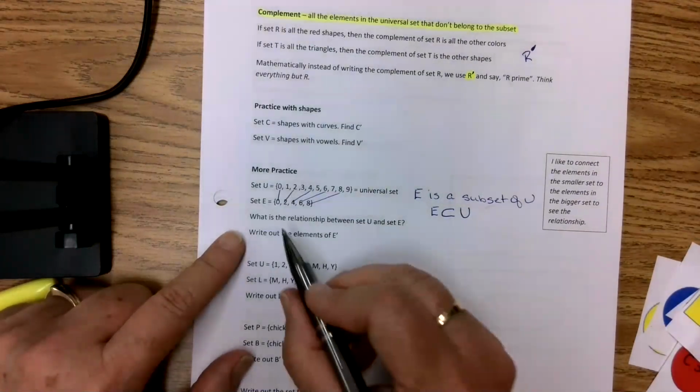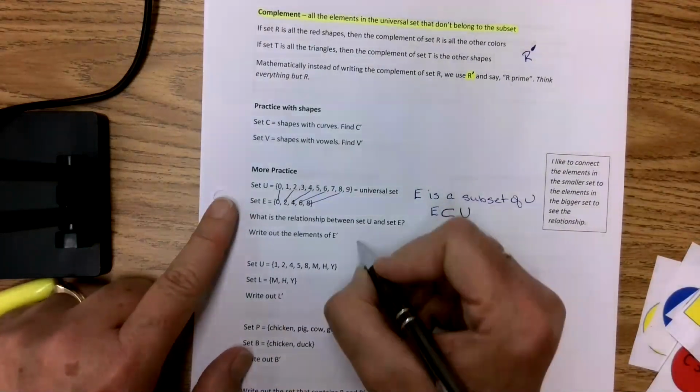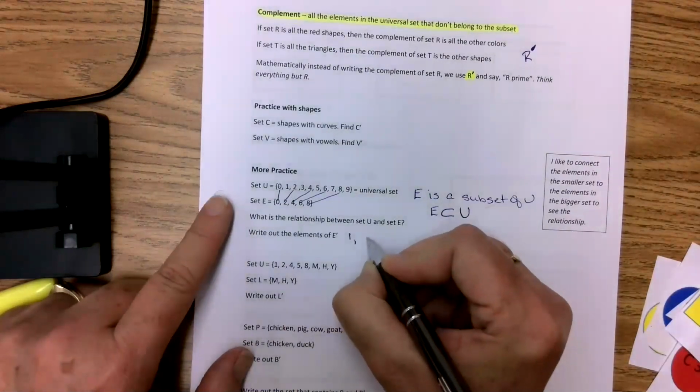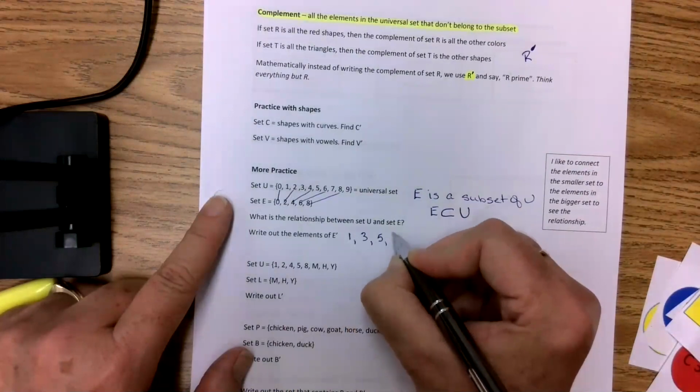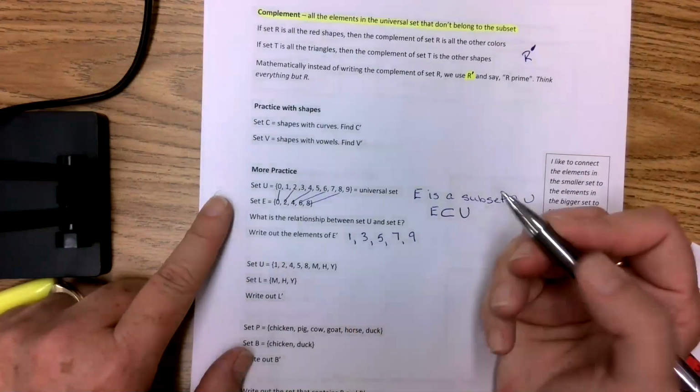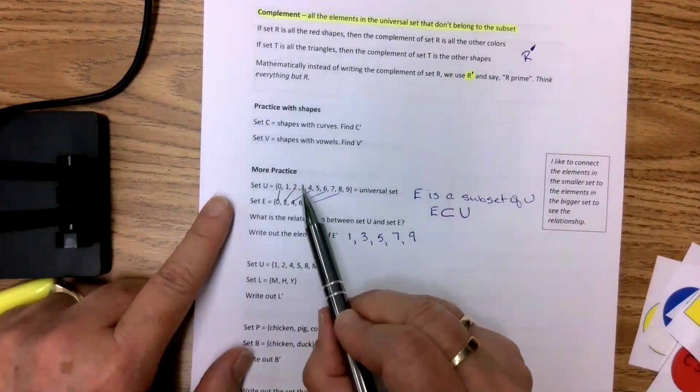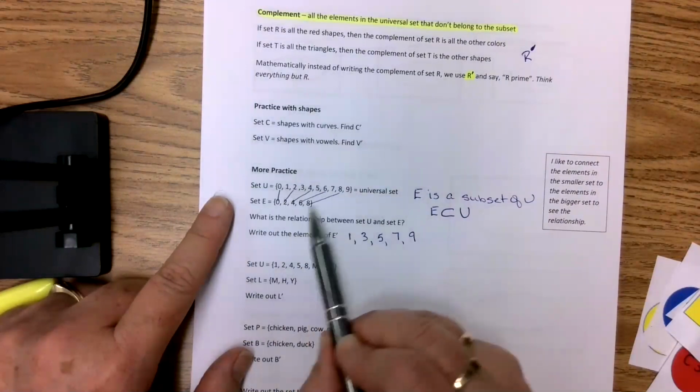All right, so the ones that aren't in set E. So what's left over? 1, 3, 5, 7, and 9. So that one, that one, that one, that one, because they're not in this set.